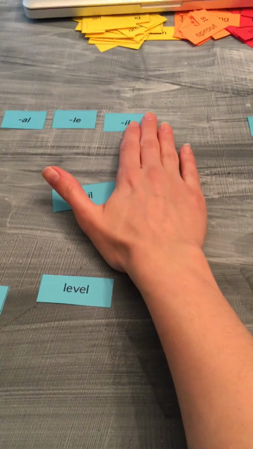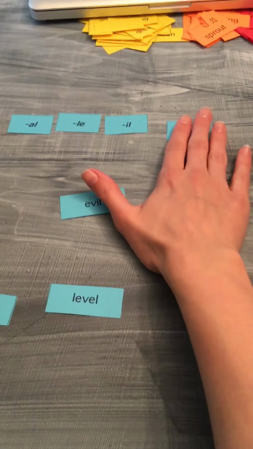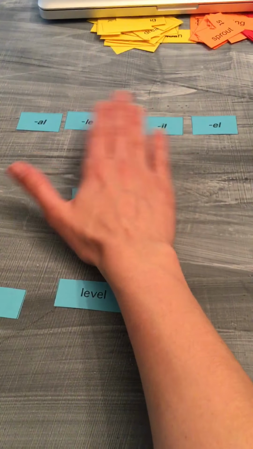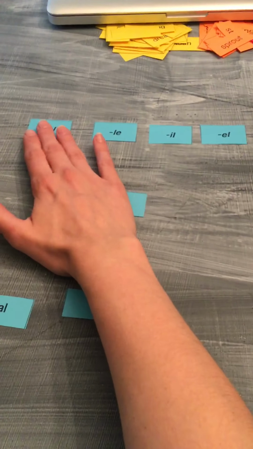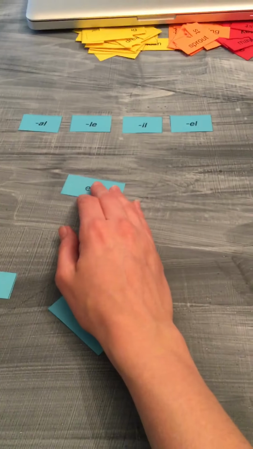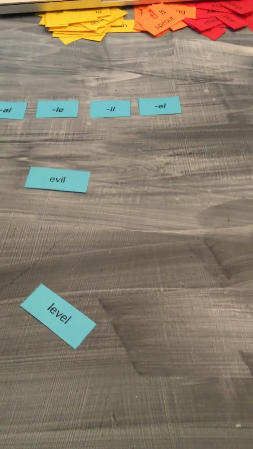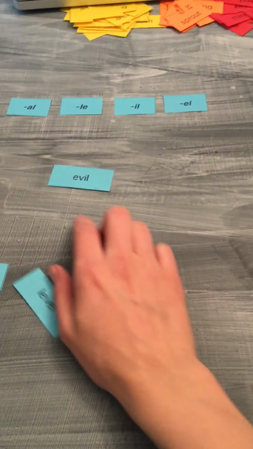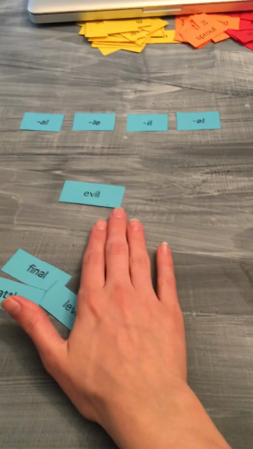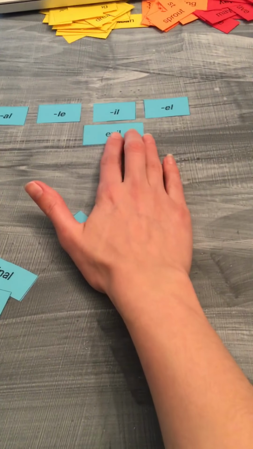So let's go ahead and start our sort here. As I'm sorting, I want you to make your own predictions of where you think the words are going to go. And at the end, pause the video and write down the sort in your journal so that you can have the correct answers to use throughout the week to check yourself. Okay? So here are some examples. Evil.